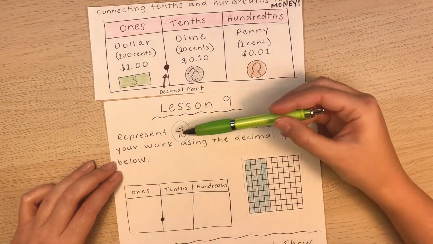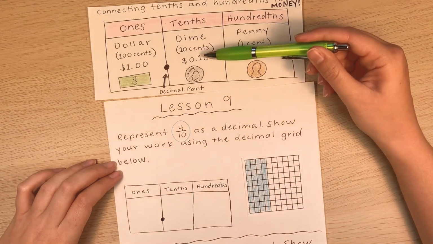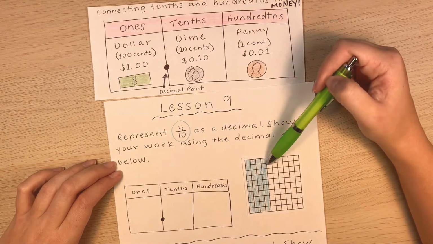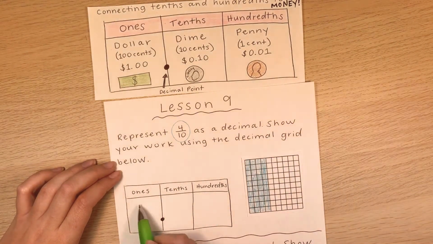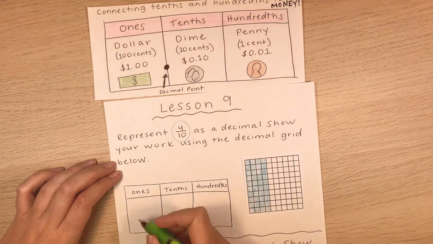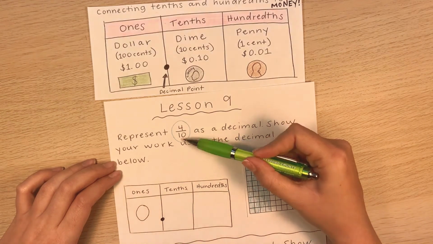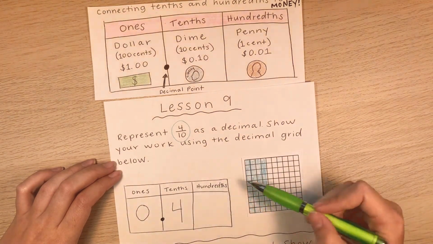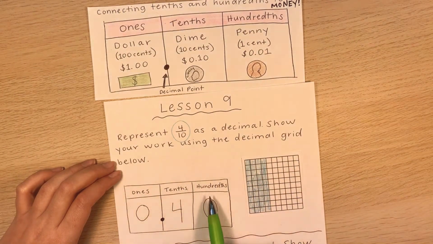So for 4/10, we're going to again connect it to that dime. So 1/10 would be 10 cents. So 4/10, it's going to be 40 cents. So over here is our 1, and we don't have 1 whole yet, so I'm going to place a 0 here. So tenths, we have 4/10. 4 here, and 0 because we have 40 hundredths.